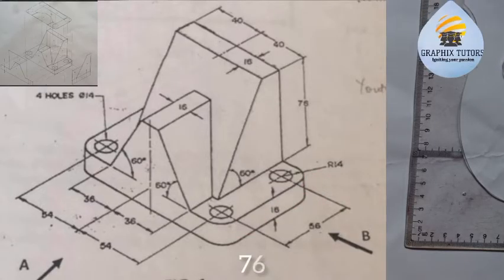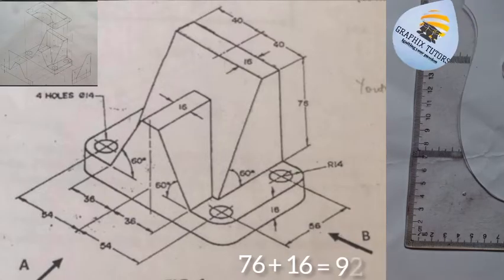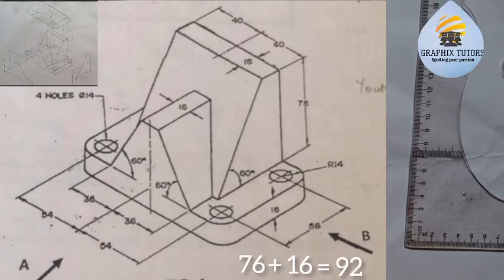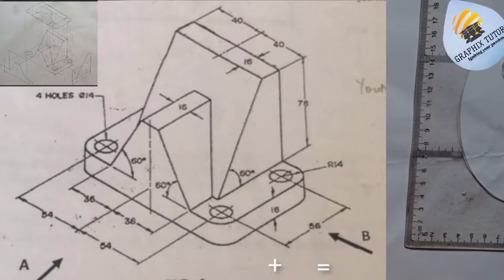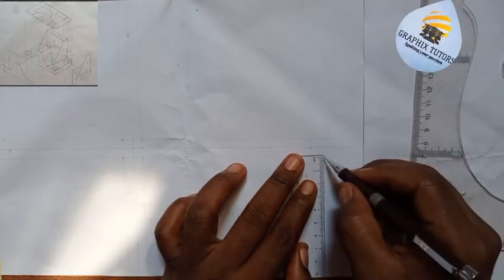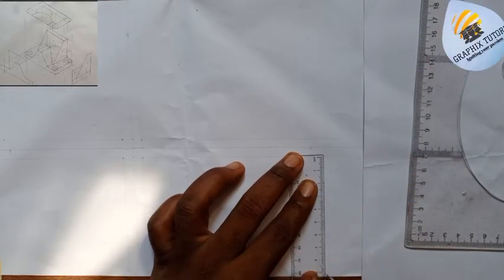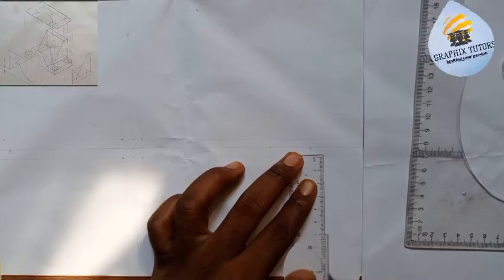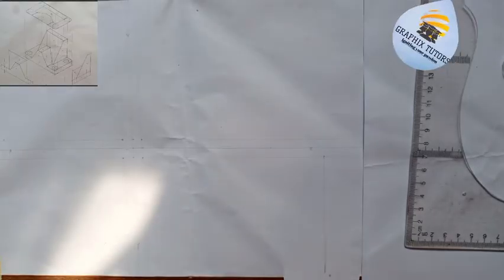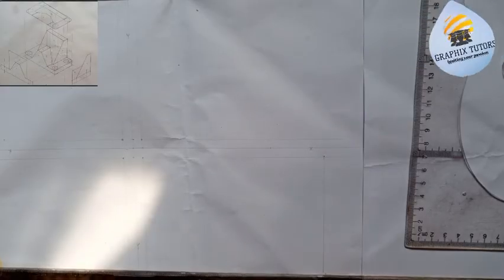So 76, right, plus 16 is going to give us 92. So my entire height is 92. So I am going to take my meter rule and I'll measure 92. So from here to this point here is given as 92. We'll have here. Can you see that line here? 92. So I'll just close it up.